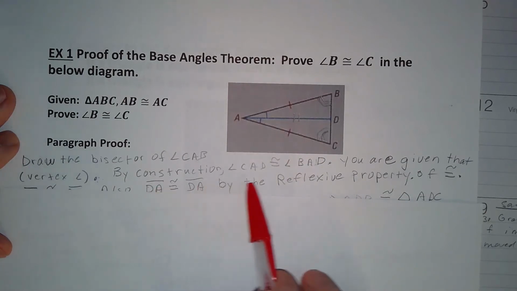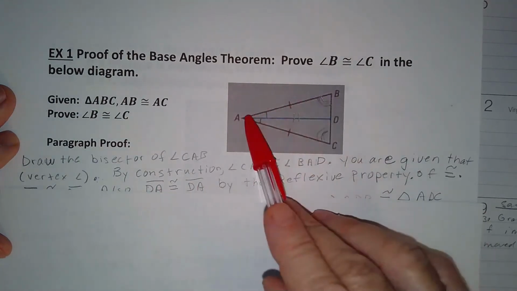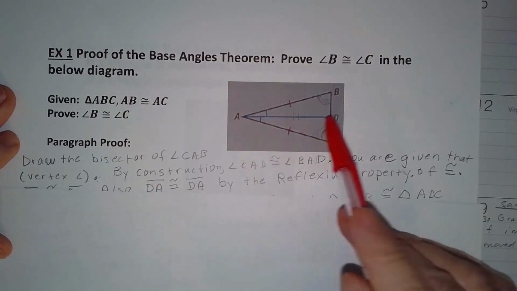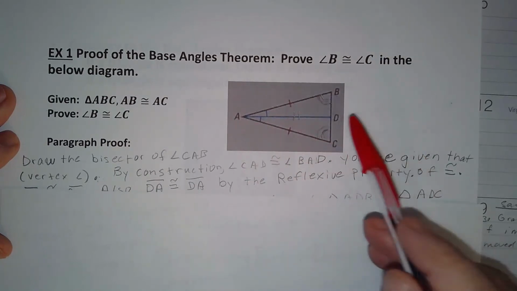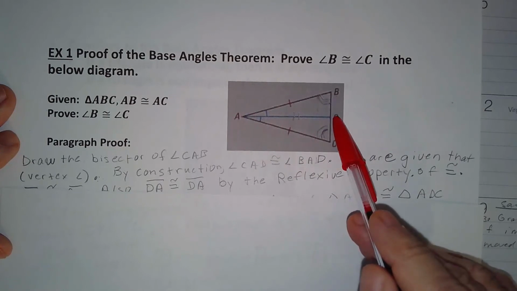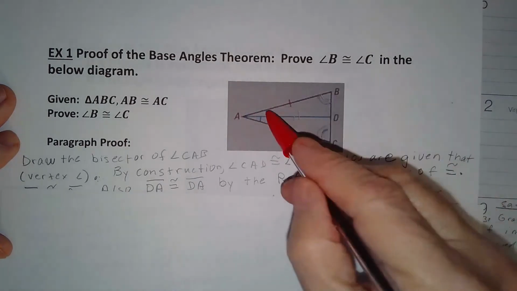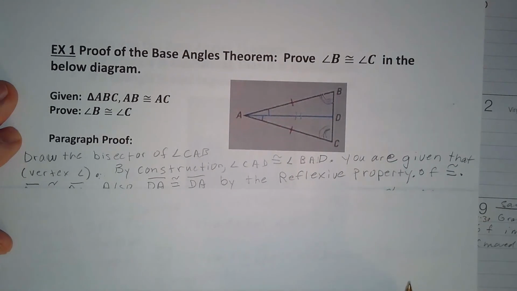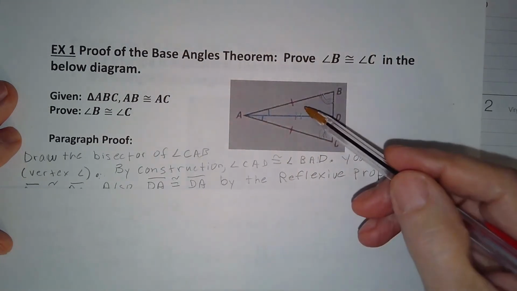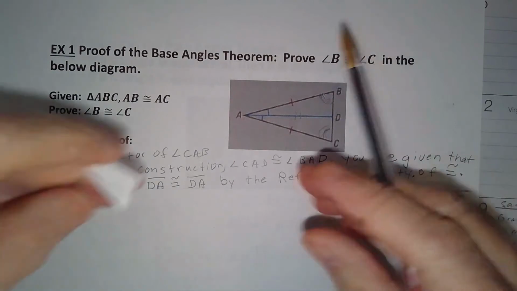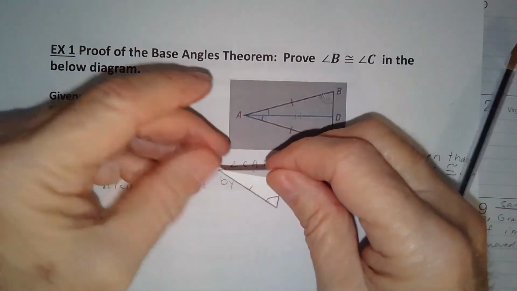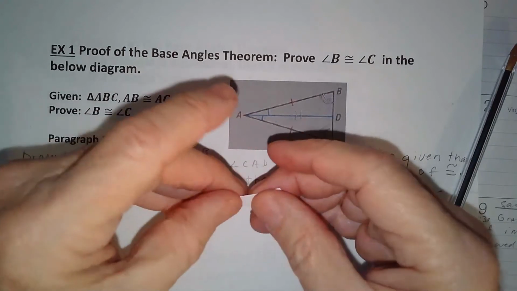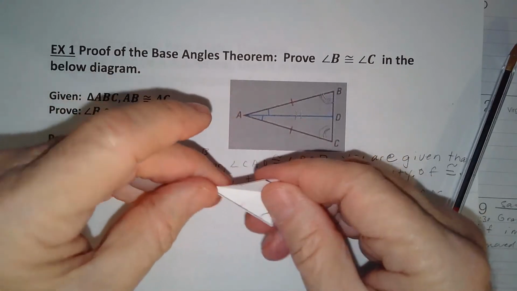By construction, angle CAD, the angle at the bottom, and angle BAD, the one at the top, are congruent. This is what we saw here: with this vertical angle, the two little angles on each side are congruent simply because you fold them over and you see they're congruent.